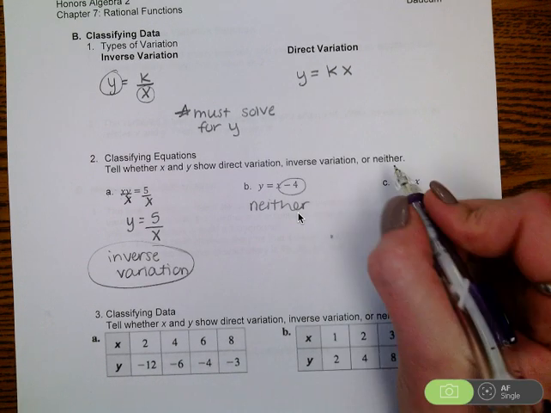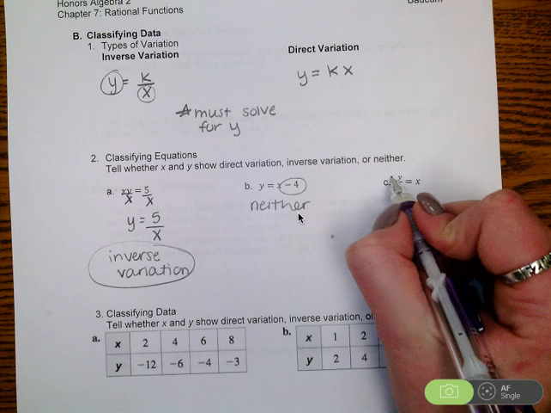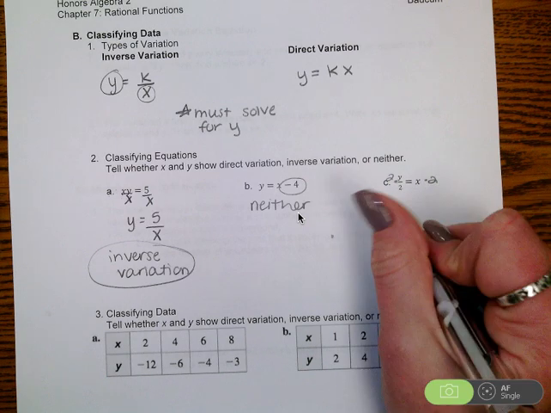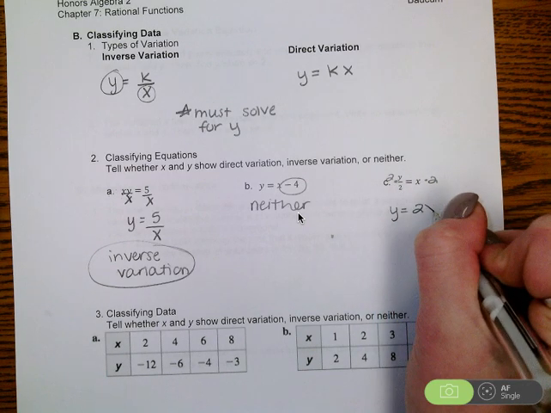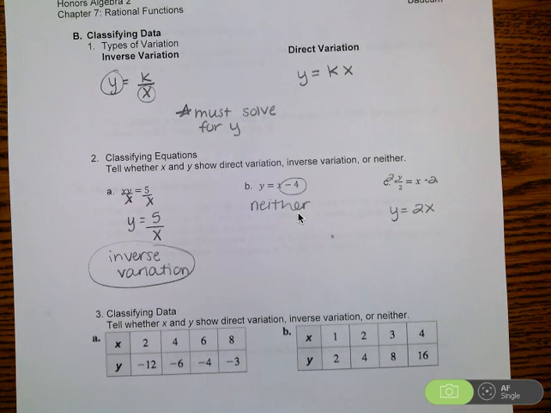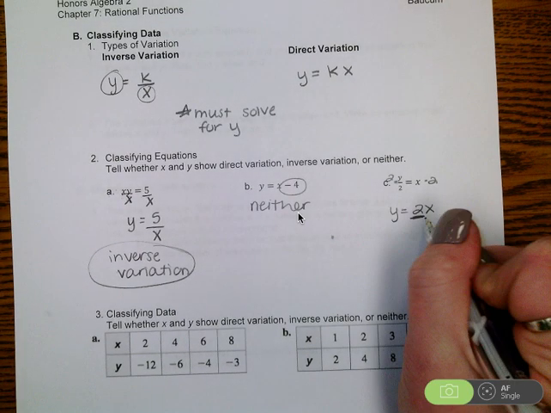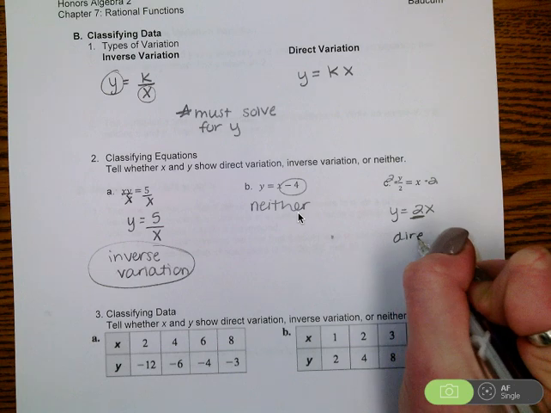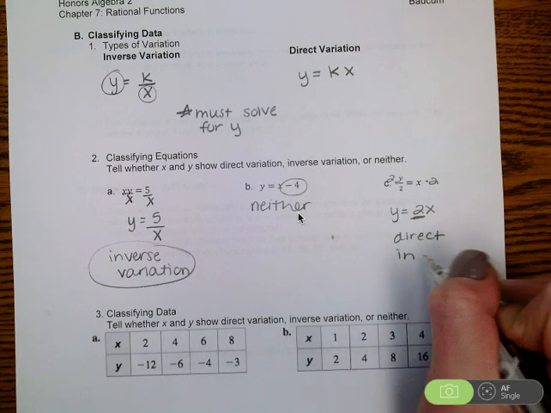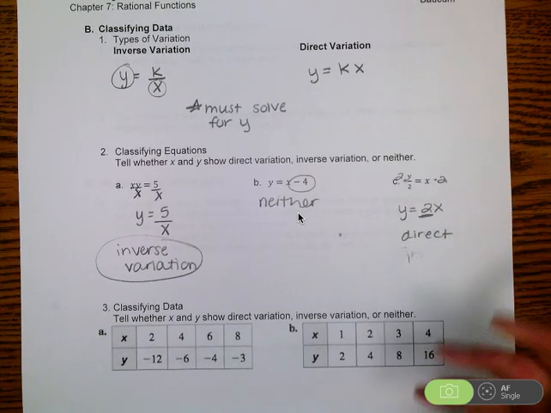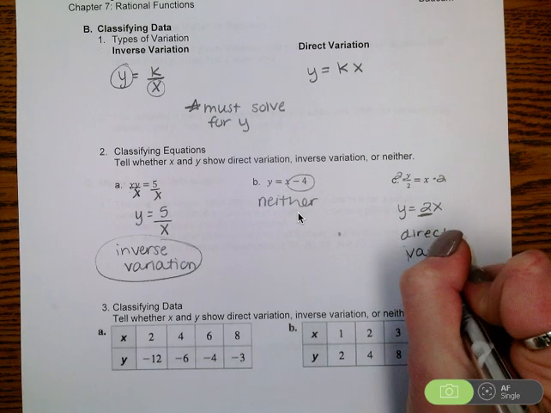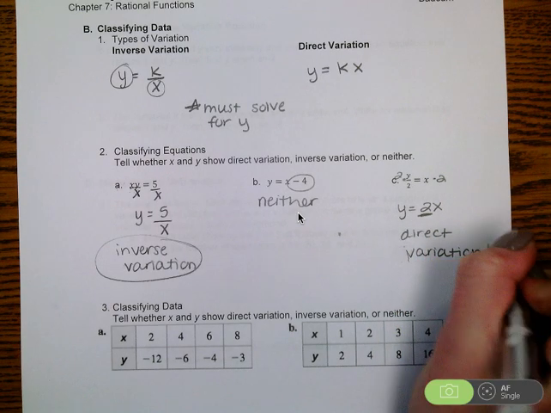Okay. This one over here, in order to solve for y, you got to multiply by 2, multiply by 2. So y equals 2x. And here we have a case where it is linear, but this time it is direct. That k value is 2. So this is an example of direct variation.